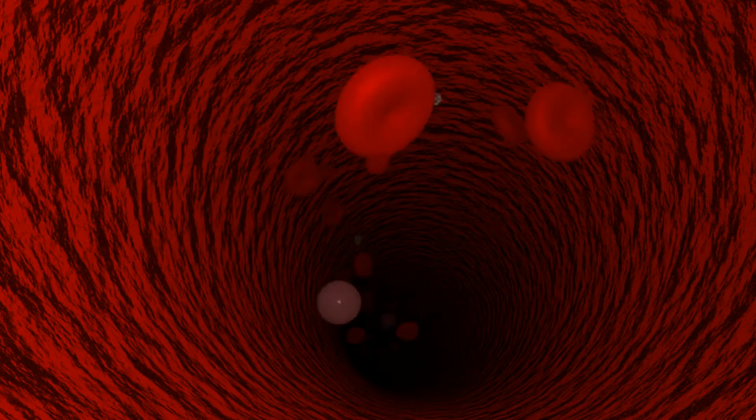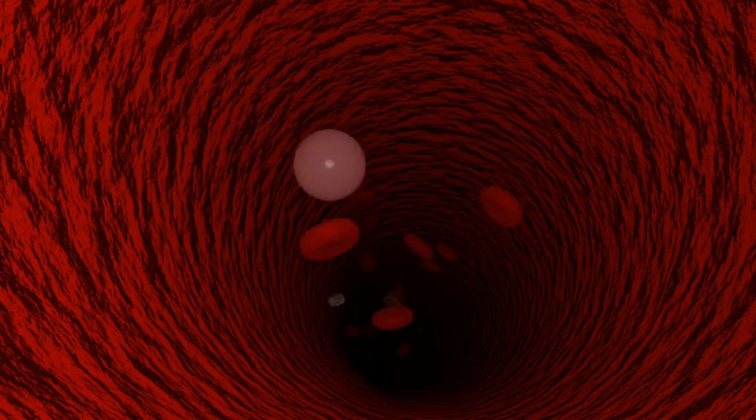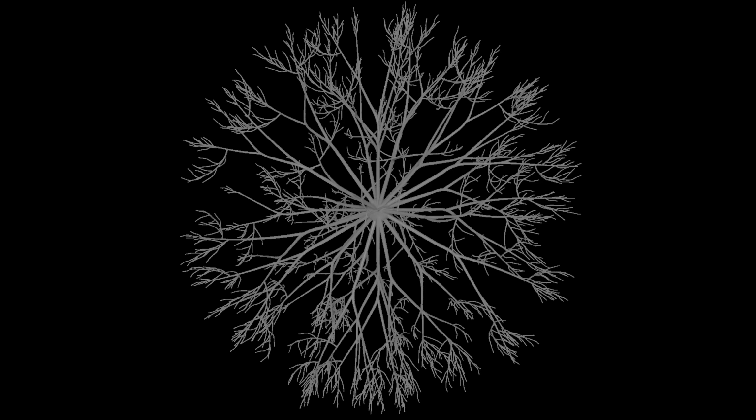Astrocytes are a type of glial cell and look something like this, with many branch-like appendages called processes. When most people think of the nervous system, they think of neurons. However, astrocytes are about the most numerous type of nerve cell in the human brain.